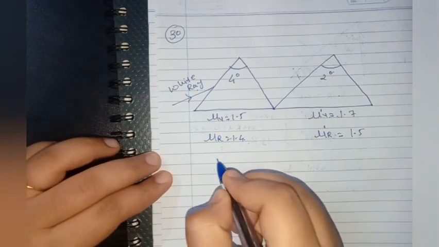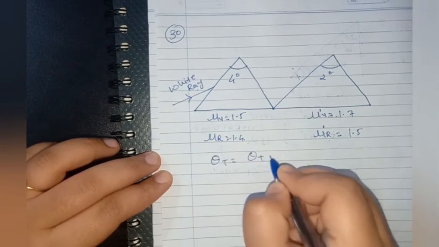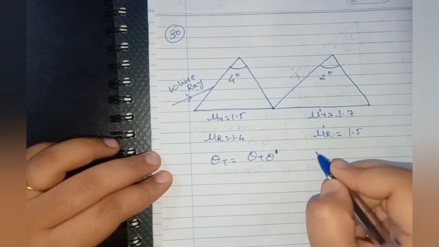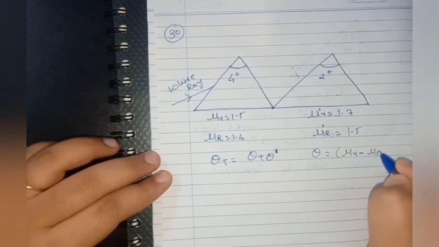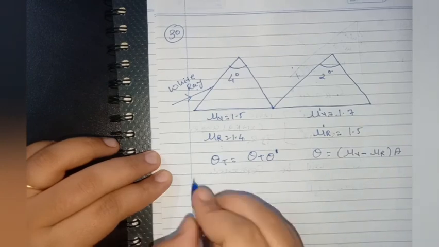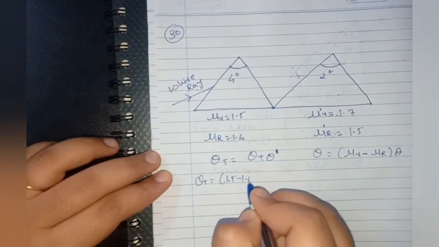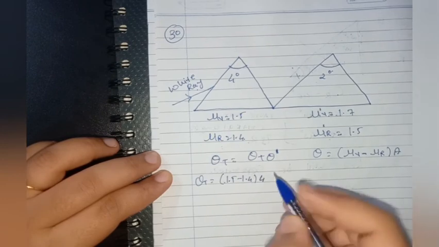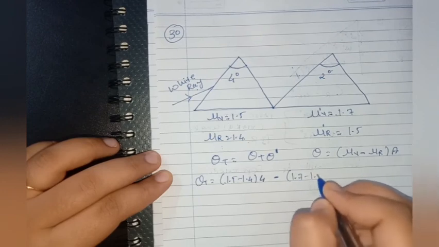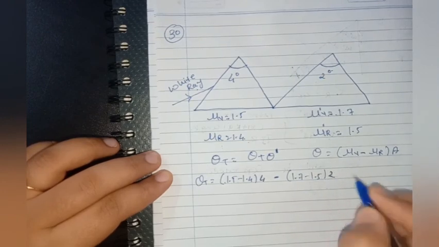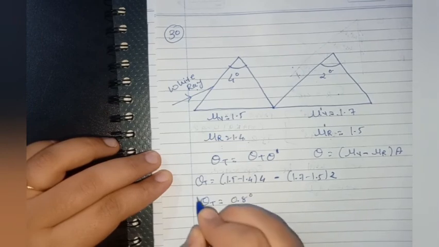The total angular dispersion theta total will be equal to theta plus theta dash, and theta is given by (mu v minus mu r) into A. So theta total will be (1.5 minus 1.4) into 4 minus (1.7 minus 1.5) into 2. So theta total will be 0.8 degree.